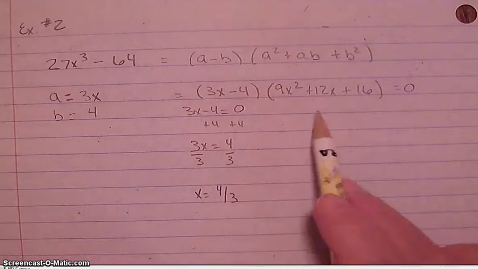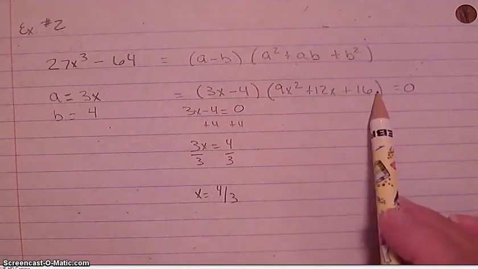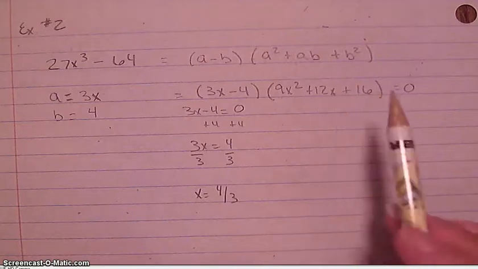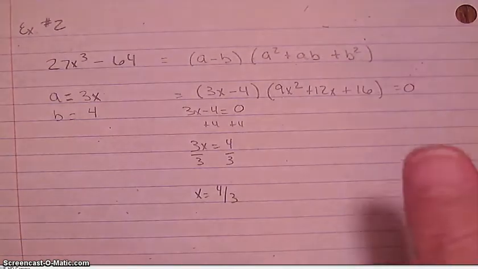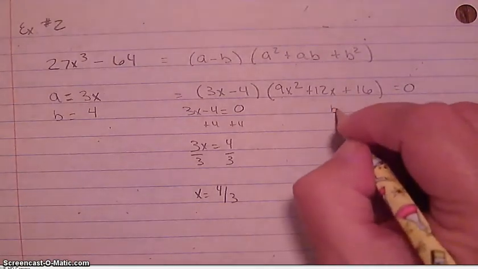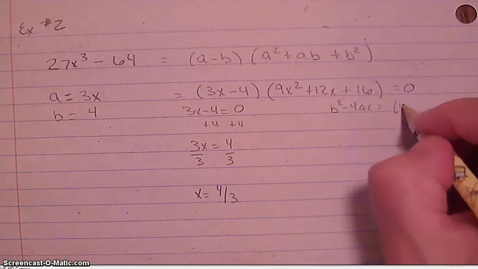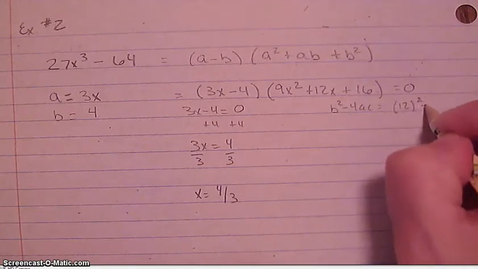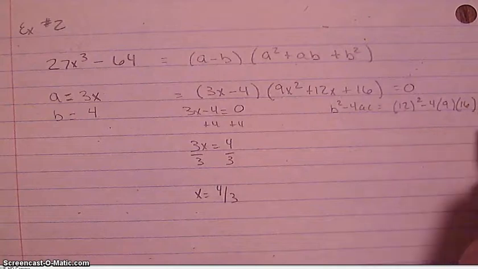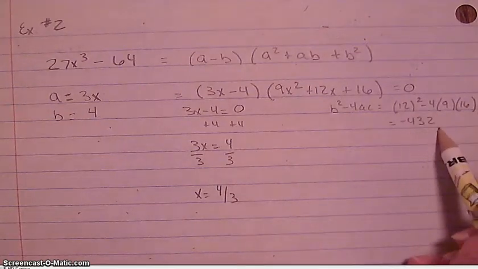Okay, so now this leaves me with this quadratic. Again, I could try to factor it by hand and do 9 times 16 and find factors of that number that add to give me 12. But in some cases, it's just easier to do the quadratic formula. So I'm going to do the quadratic formula. Remember, we do the discriminant first, b squared minus 4ac. In this case, my b is 12, so I have 12 squared minus 4 times 9 times 16. Okay, so if I do the math, I see that I get negative 432.